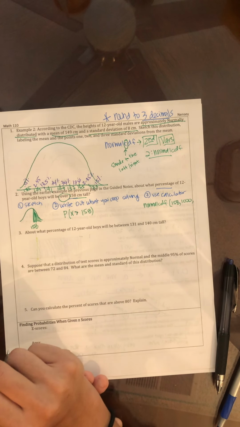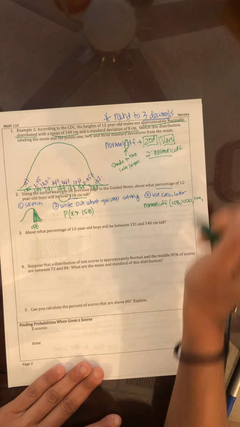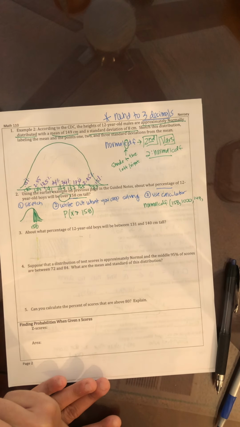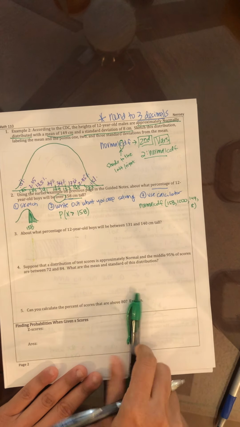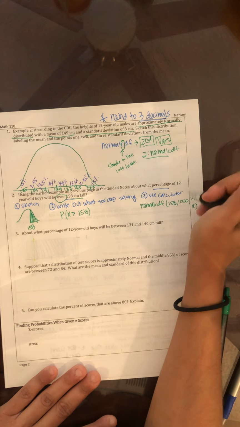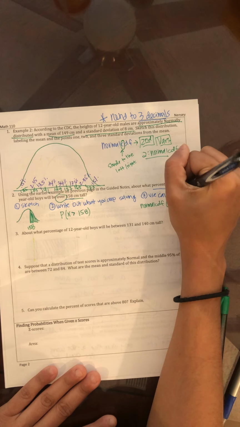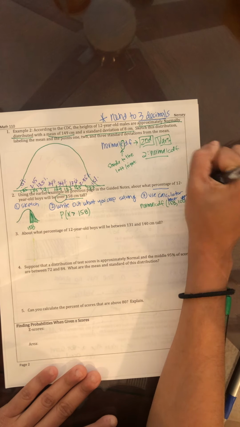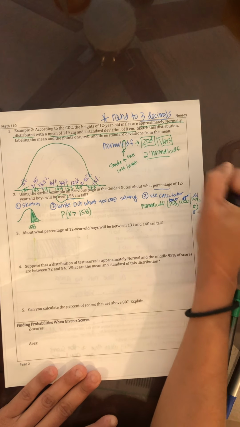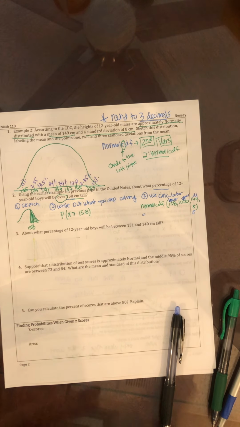The third number is always your mean, and I gave you your mean to be 149. And your last number is always your standard deviation, which is 8. Okay, and then just like before in binomials, I do make you label which number is what. So this is going to be your lower, this is your upper, this is your mean, and this is your standard deviation. And we're going to go ahead and use our calculators to solve this.